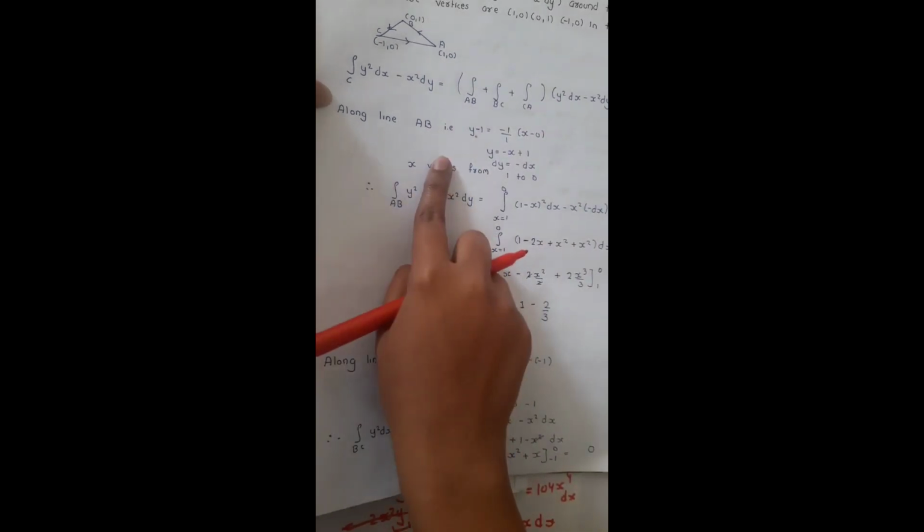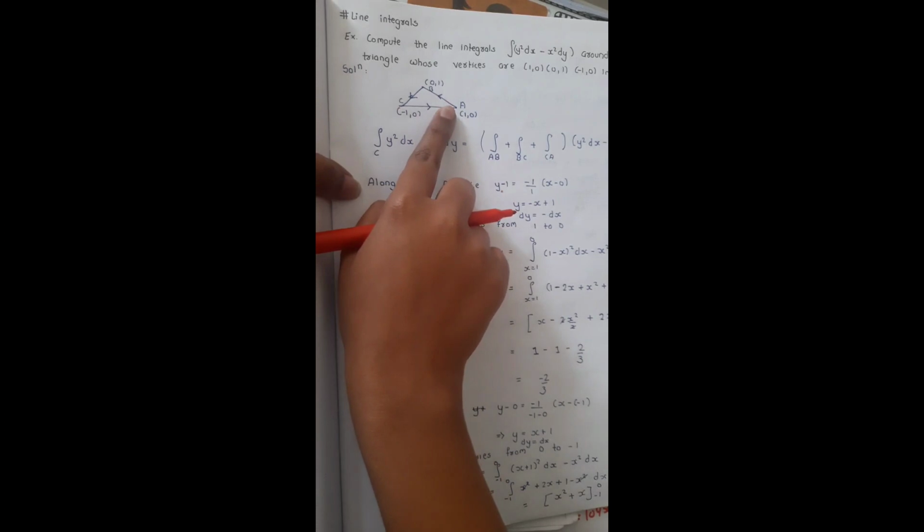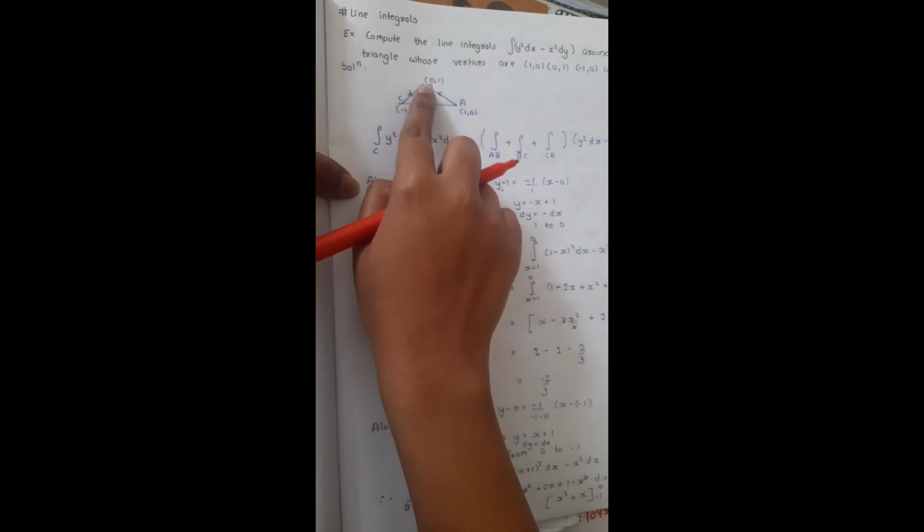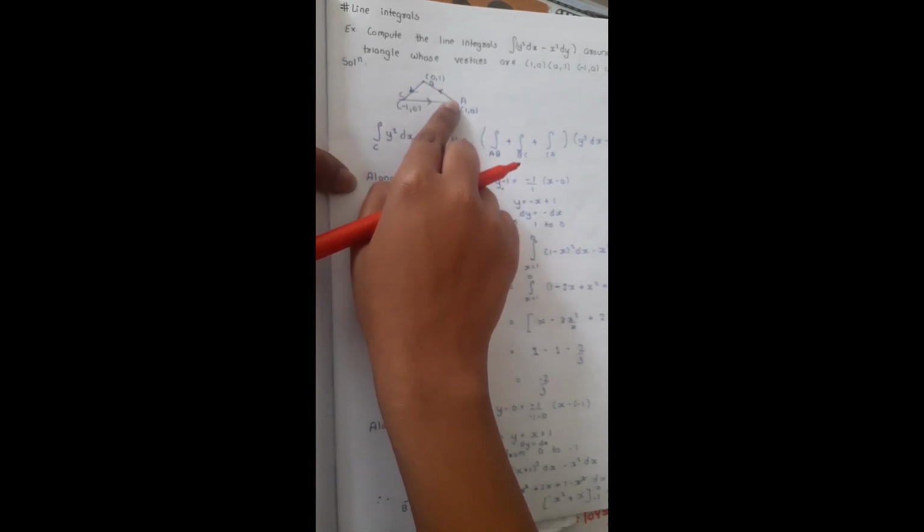So along line AB, I need some relation between x and y for solving this. How will I get the relation? You know this is a line, so you can form an equation of line. From that equation of line, you will get the value of y with respect to x, and then you differentiate it.